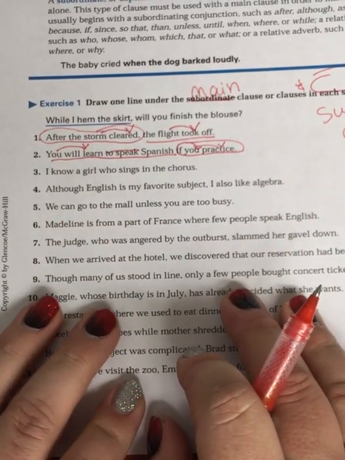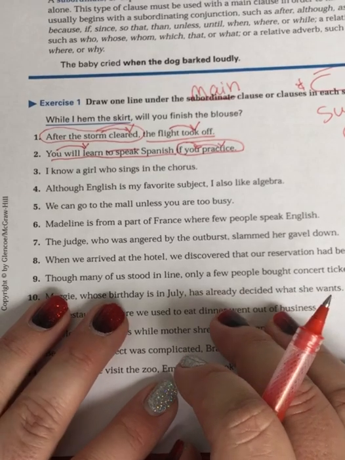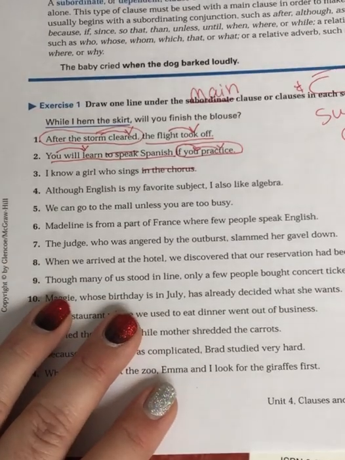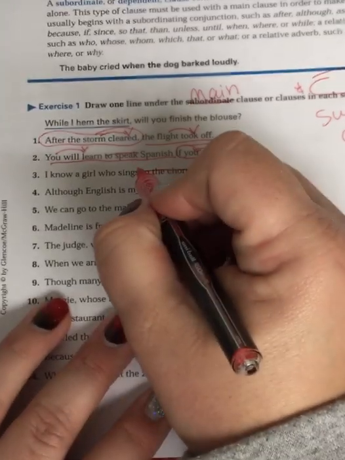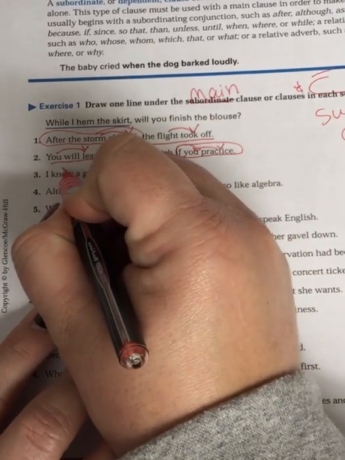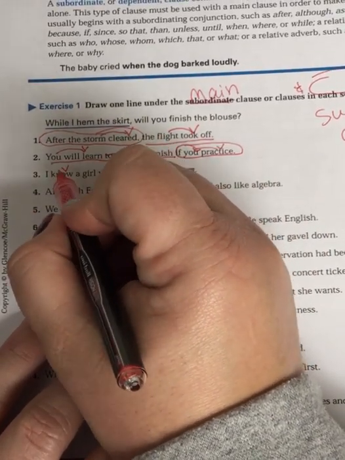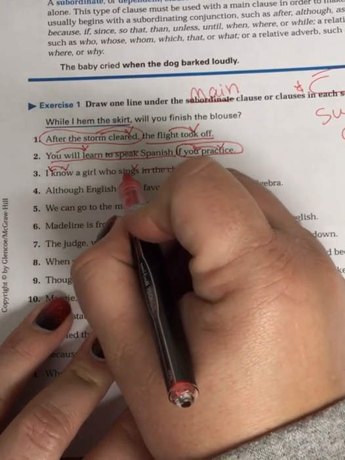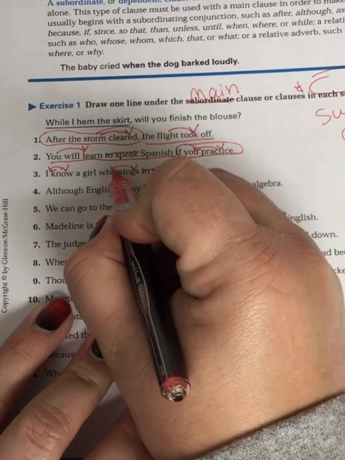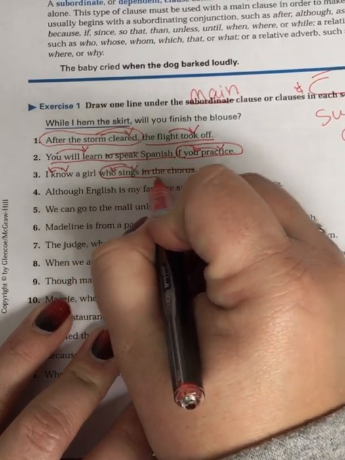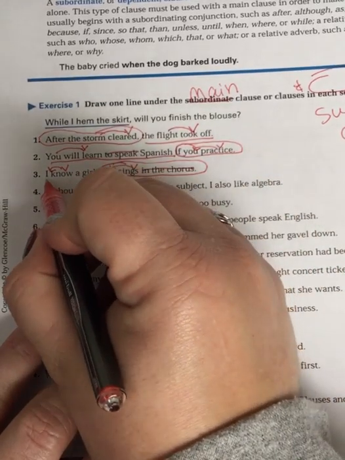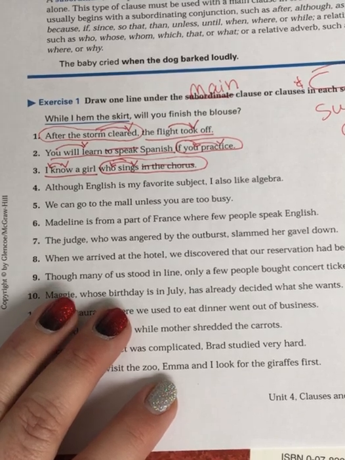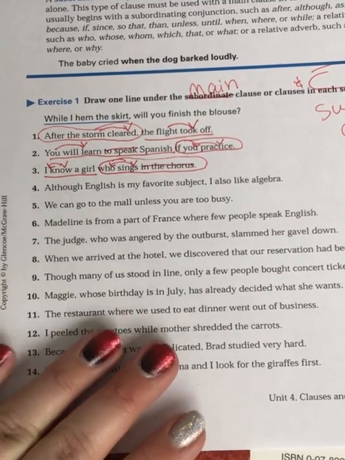Number 3, I know a girl who sings in the chorus. Prepositions? In the chorus. Good. Verbs? Sings. Who sings? Who's girl? Girl, but it really is who. And who is a subordinator? So you start a circle. Underline the rest. Prepositional thing. Yep, it's part of the clause. Okay, put that. So you don't have homework.